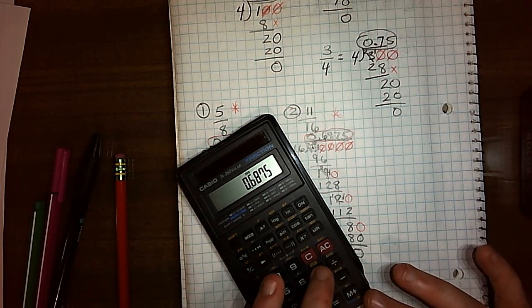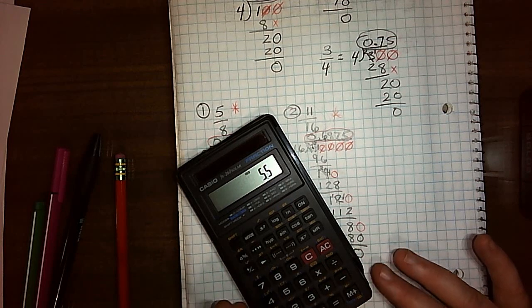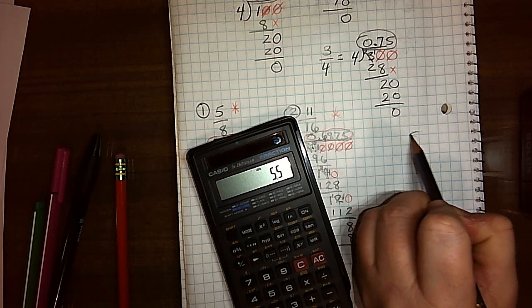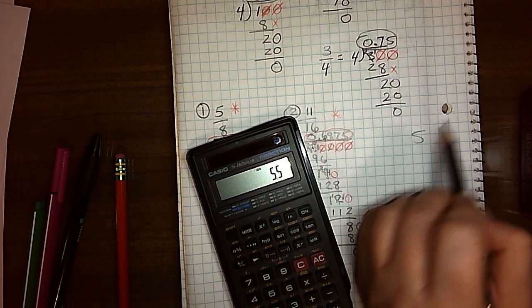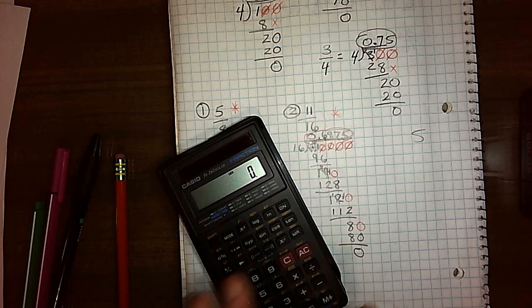And I'm going to times that by 8. But you see there I get my 5, 5/8 with a remainder. So that's not really working that well.